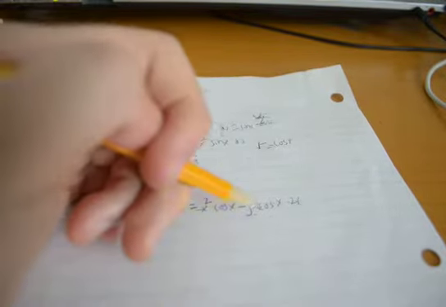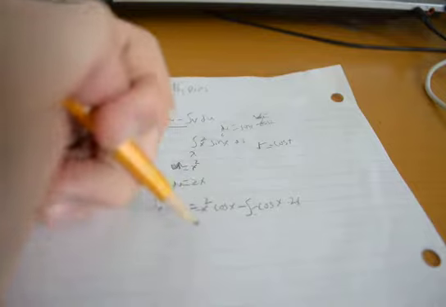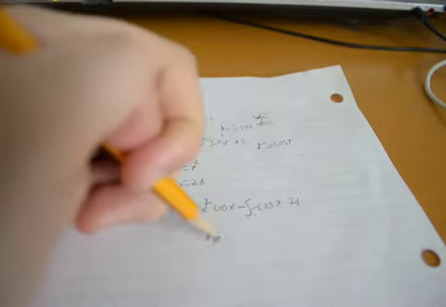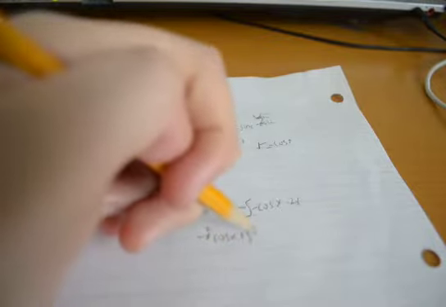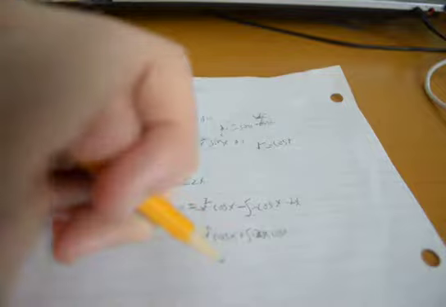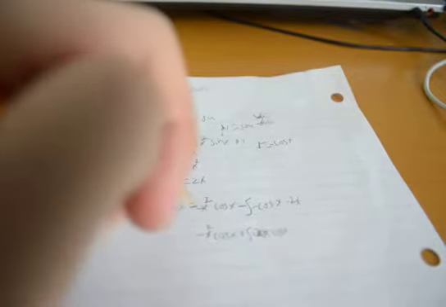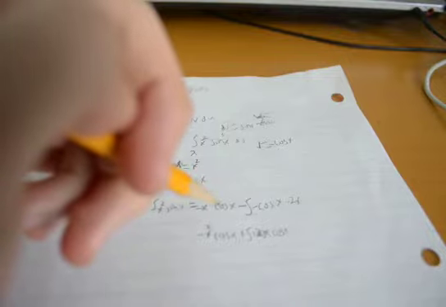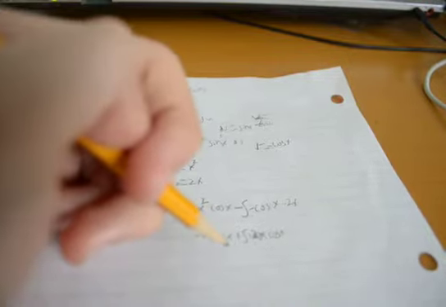So now, just take the negative 1 from the cosine of x out, and we get negative x squared cosine of x plus the integral of 2x cosine of x. What you'll notice is that u substitution doesn't work for this either. So now we have to integrate by parts again.